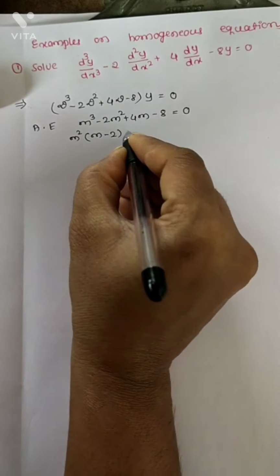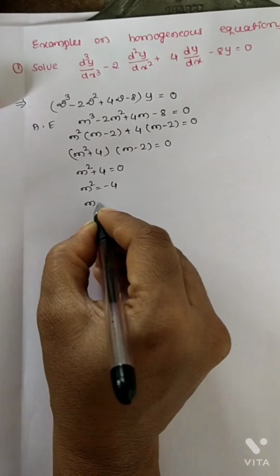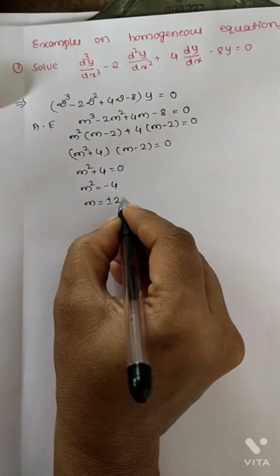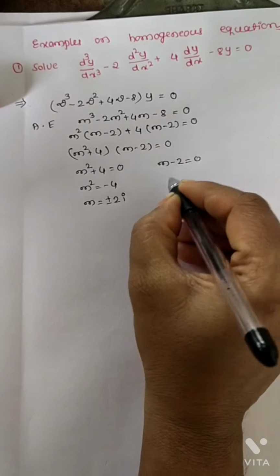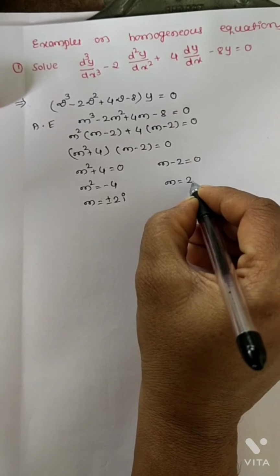So m square plus 4 and m minus 2 is equal to 0. And m square plus 4 is equal to 0, m square is equal to minus 4, m is equal to plus or minus 2i. And the other root, m minus 2 is equal to 0, m is equal to 2.